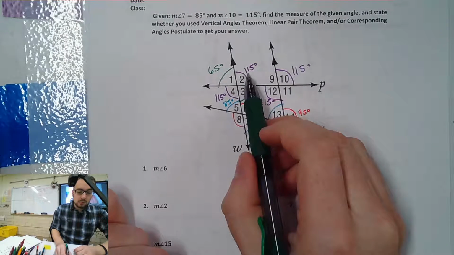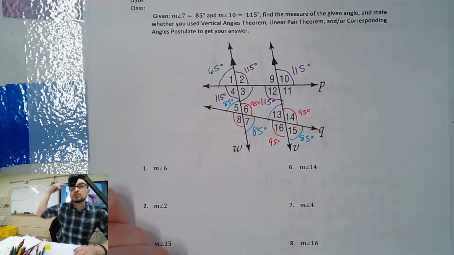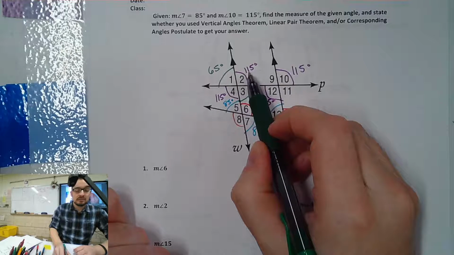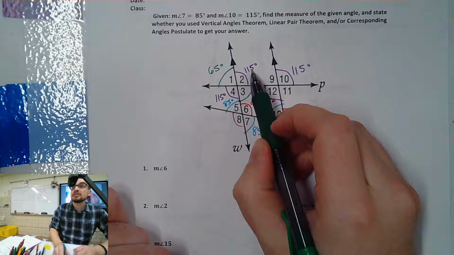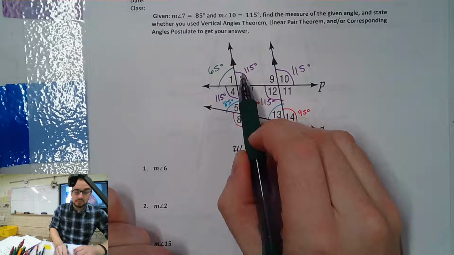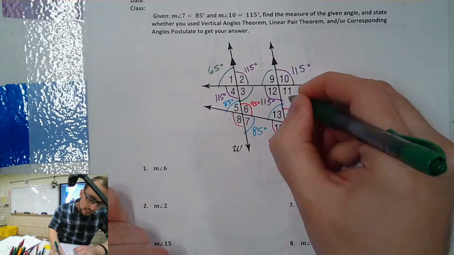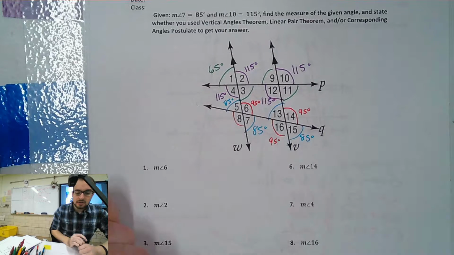Again, you want to do 180 minus 115 in your head? What's 180 minus 100? 80. What's 80 minus 10? 70. 70 minus 5 is 65. Do it bit by bit. And then we know 9 and 11 are going to be 65 as well.